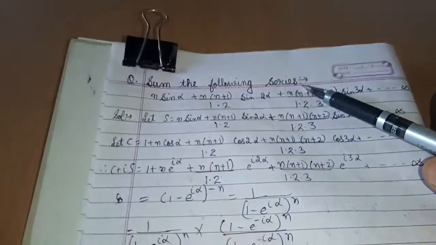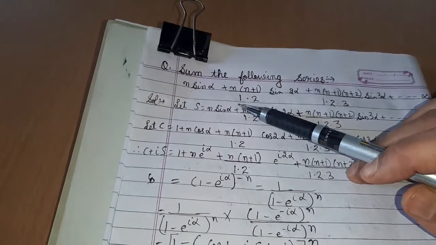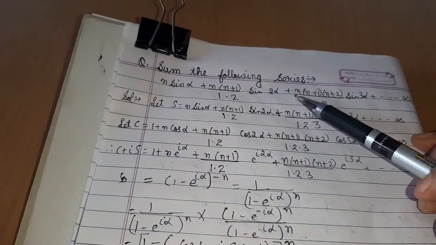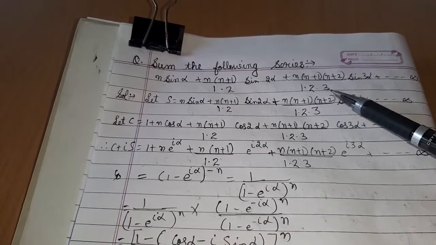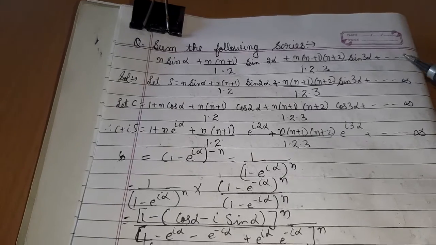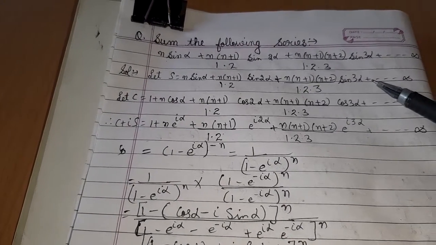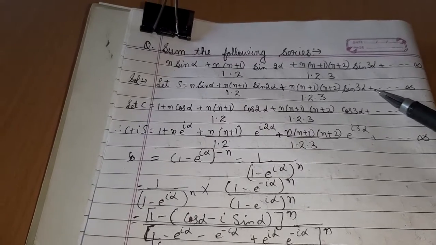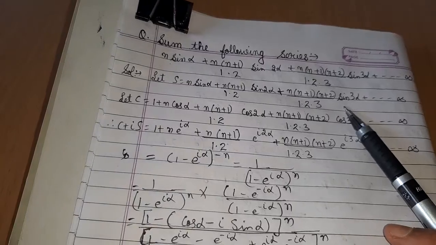Question is: sum the following series n sin alpha plus n into n plus 1 over 1 into 2 sin 2 alpha plus n into n plus 1 into n plus 2 over 1 into 2 into 3 sin 3 alpha plus so on up till infinity. Clearly the given series is a sine series, so we denote it by s. Let s equal this series.